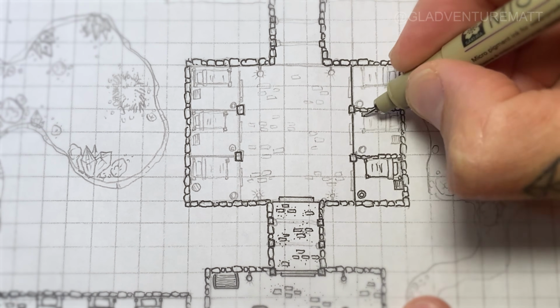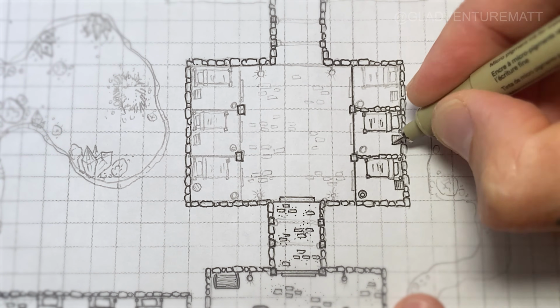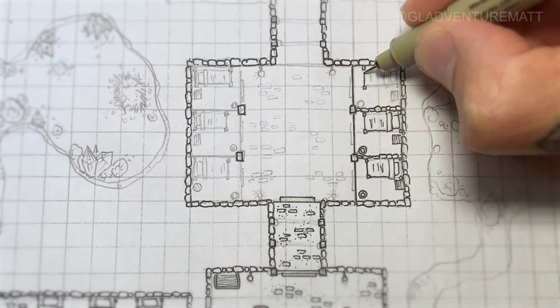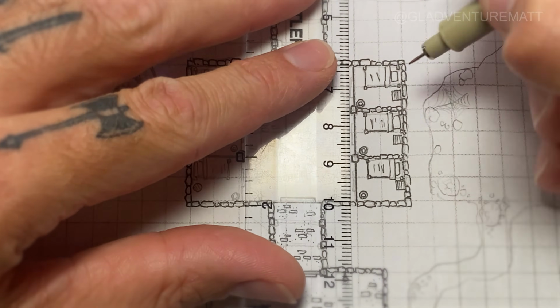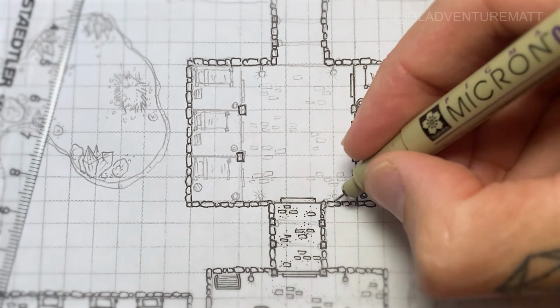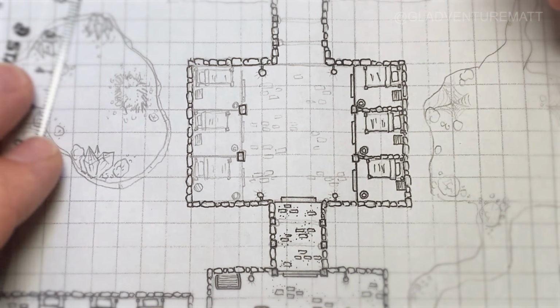And now we're back to doing more beds. And for a prison, I probably should have done some more basic beds, just like a wood frame with some straw, but whatever. These prisoners got some pretty comfy beds. All right, let's keep at it and finish this battle map. Okay, here we go.